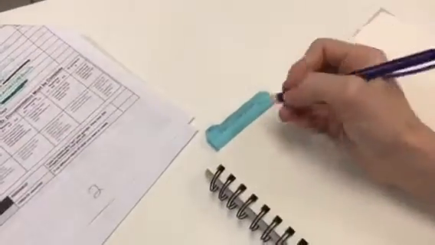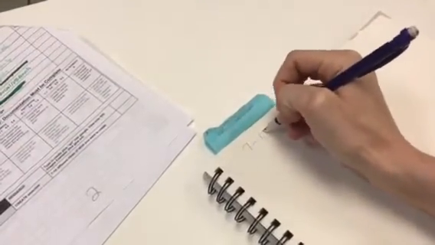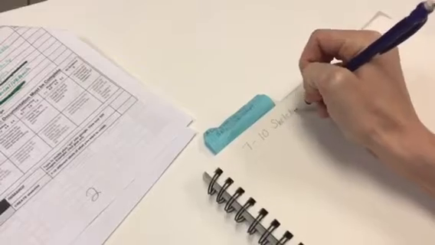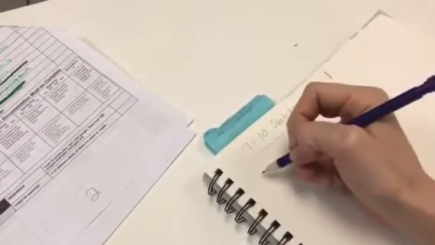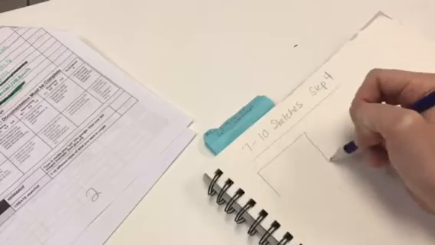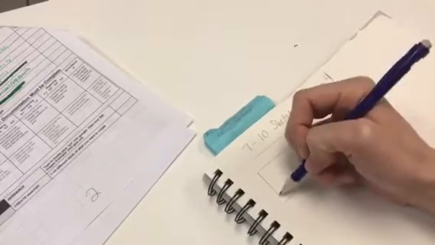So you're going to take your sketchbook, and I would label 7 to 10 sketches. You can even put step 4 if you want to be super organized. This will be a good reference for you. Now remember, I'm going to do quick references, quick sketches.